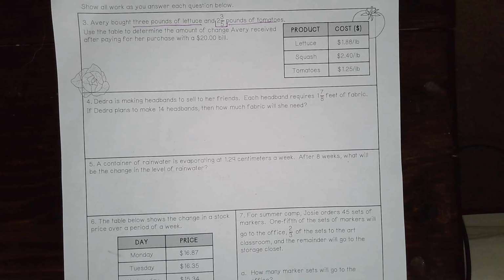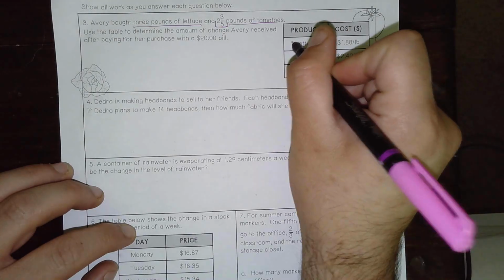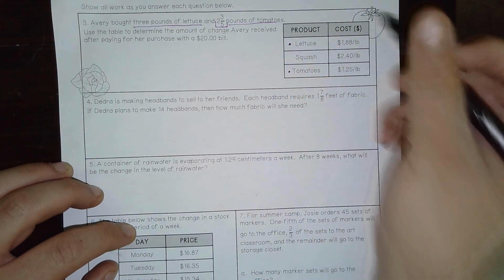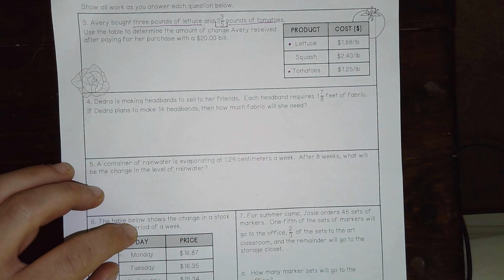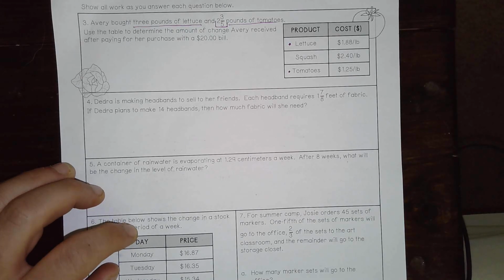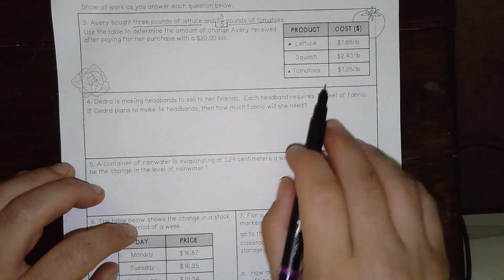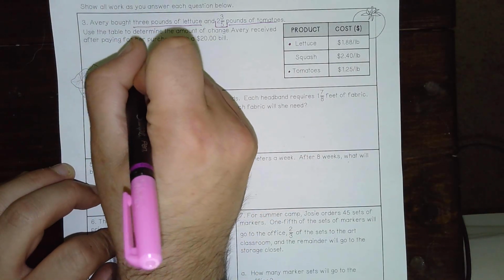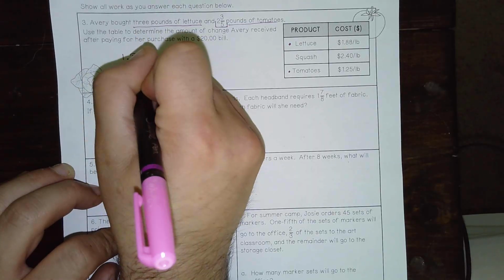So this isn't too bad. We can put a little circle there, put a little circle there, just so that it stands out what exactly we're doing. Now, it says Avery bought 3 pounds of lettuce. Our lettuce is $1.88. So $1.88 times 3.